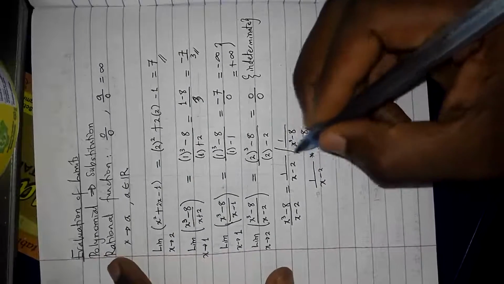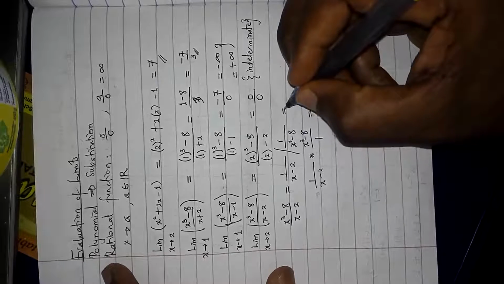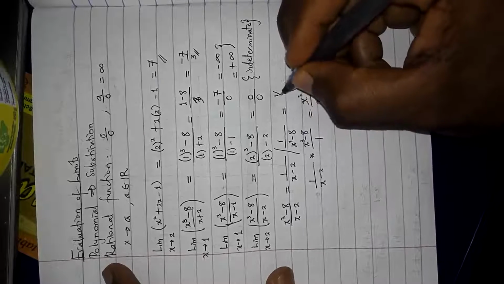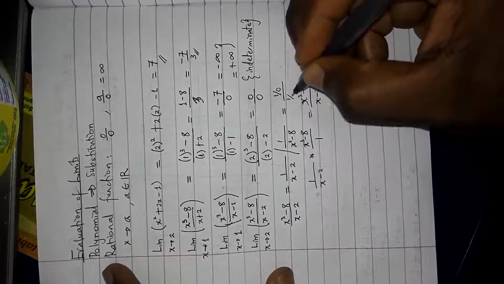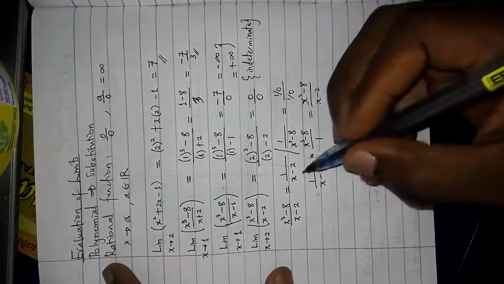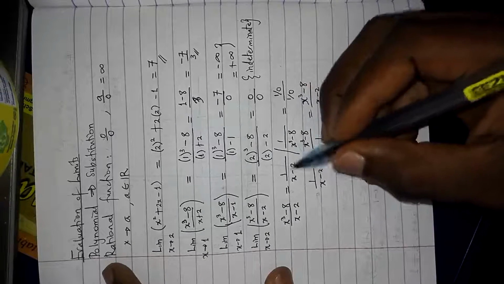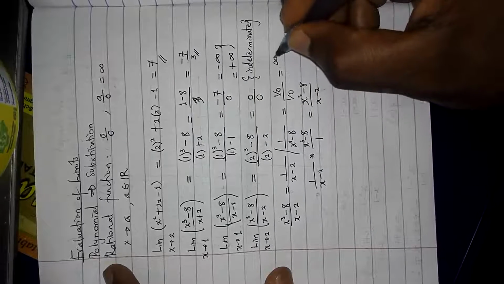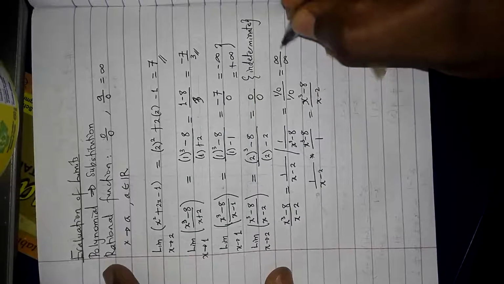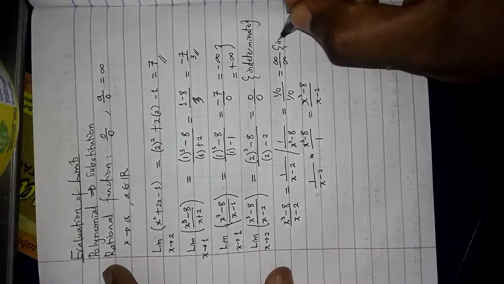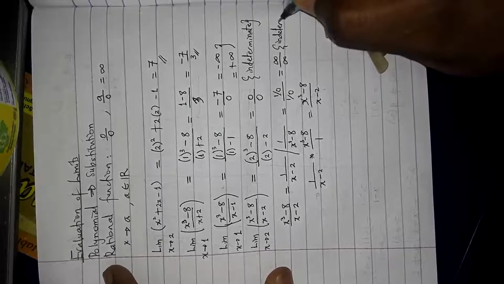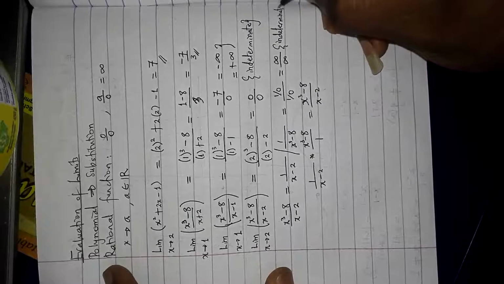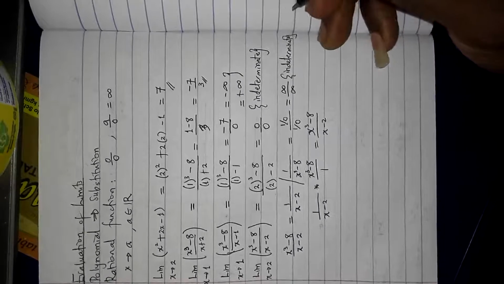So if you make a direct substitution this way, you know what you're going to get, right? You're going to have something like 1 over 0 divided by 1 over 0. I hope you understand what I'm doing. When you substitute 2 here, you're going to have 1 over 0 divided by 1 over 0. Basically, this is going to be infinity over infinity. And that is why we say this is also indeterminate. We cannot tell what it is, for now.